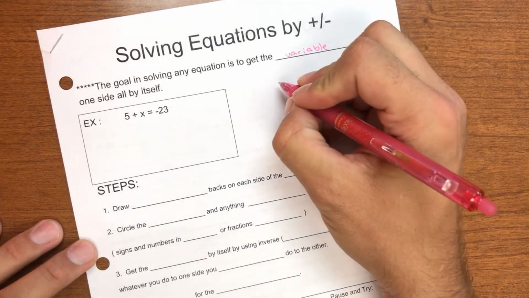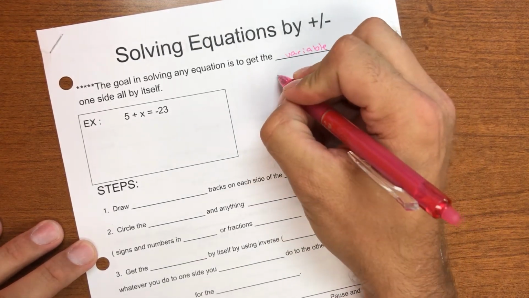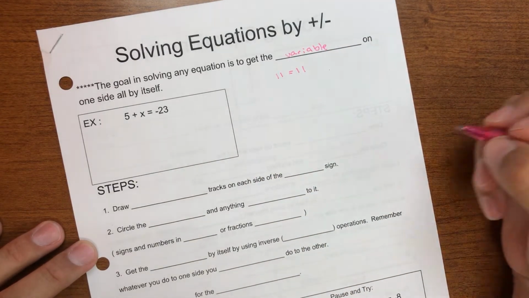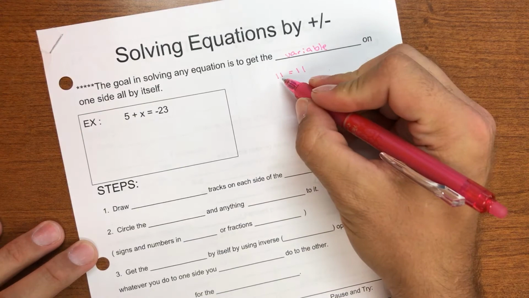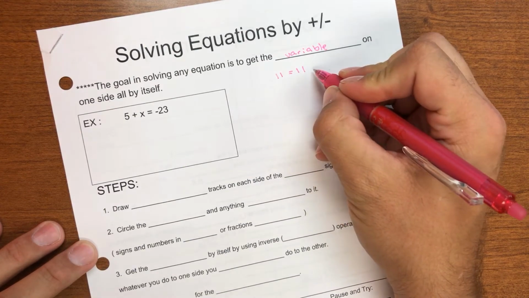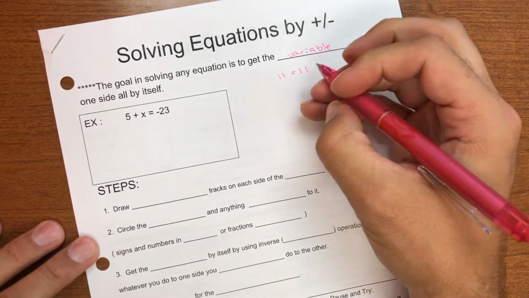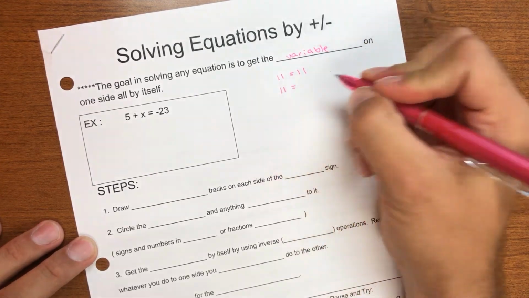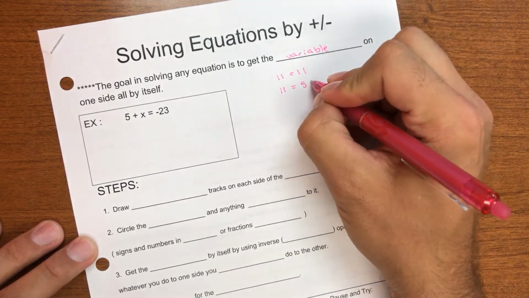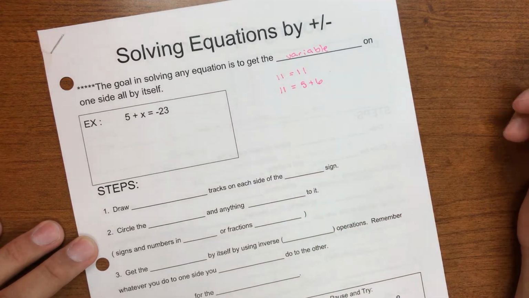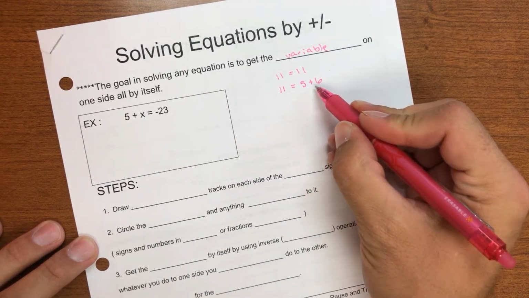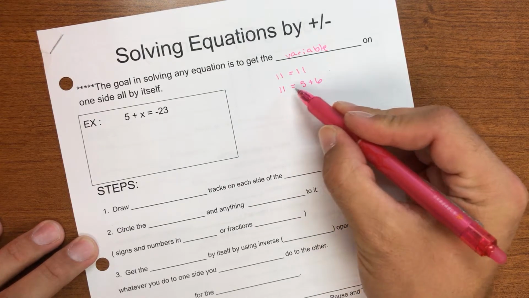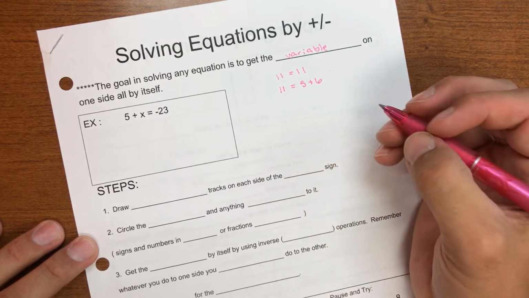So if I have, we'll just start with a basic example. We know that 11 is equal to 11. They're the same number. This side of the equal sign is exactly the same as this side of the equal sign. And I can change 11 a little bit. I can rewrite this and say that 11 is equal to 5 plus 6. I know that 5 and 6 added together is 11, which is still equal to this 11. Both sides of the equal sign are still the same.